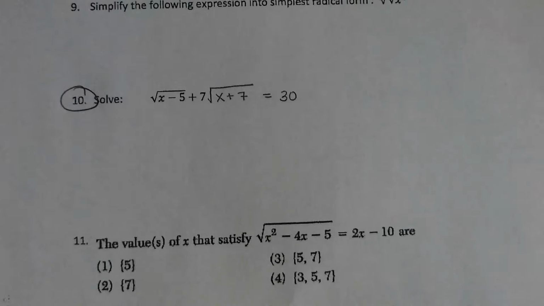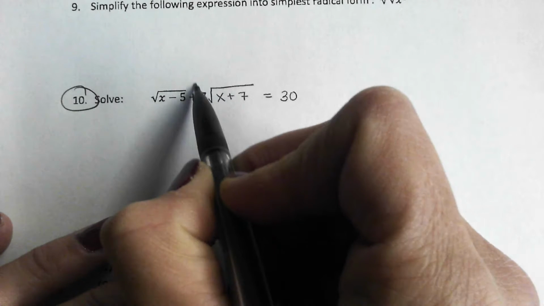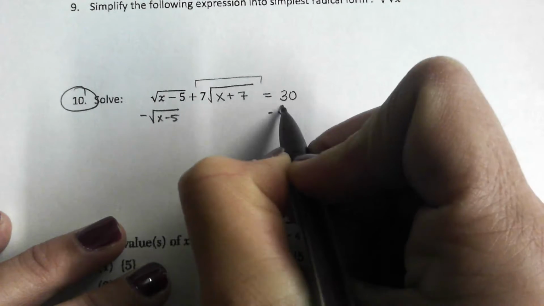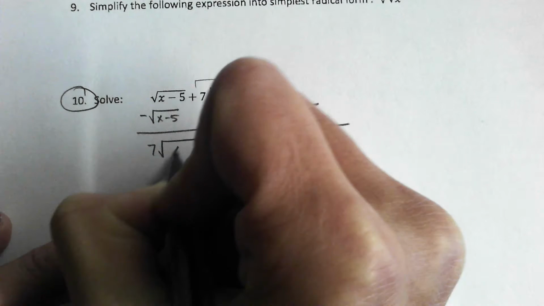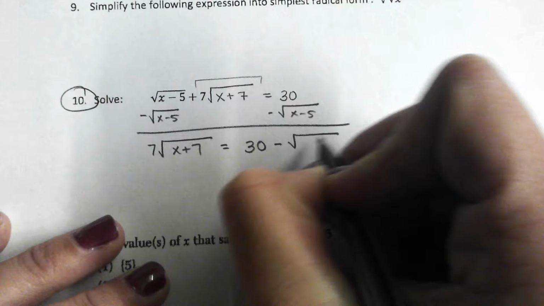So on this solving one, you have two radicals. We want to isolate one of them. I'm just going to isolate this one here. So I'm going to subtract this over. So I have 7 times the square root of x plus 7 equals 30 minus the square root of x minus 5.